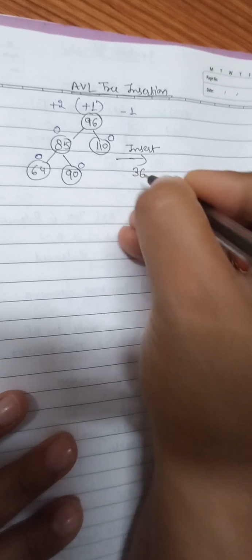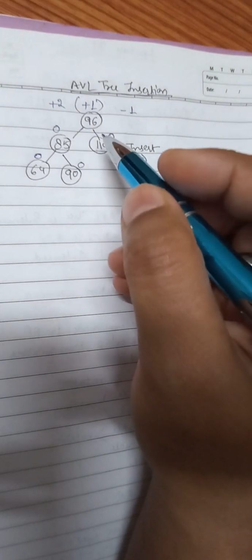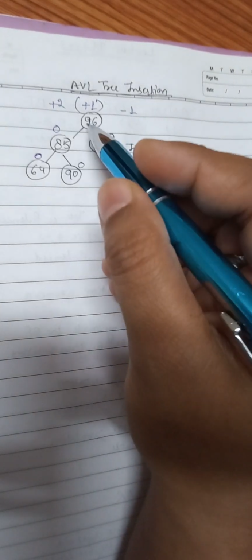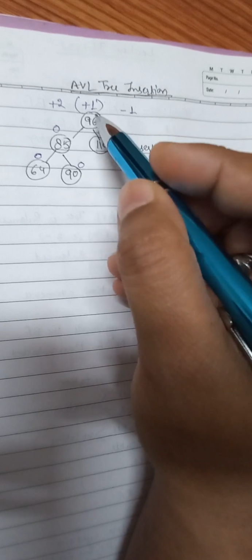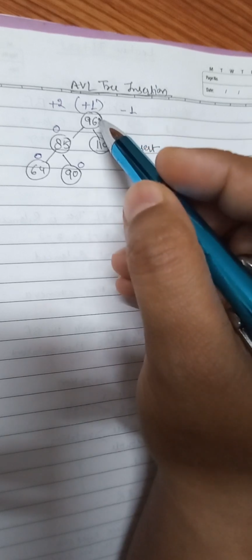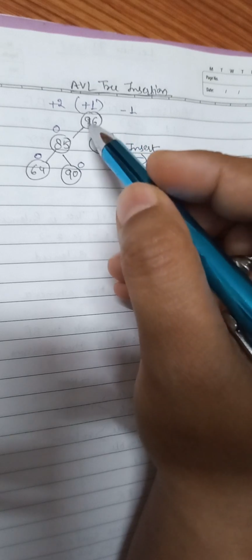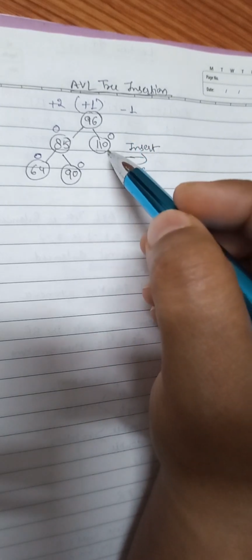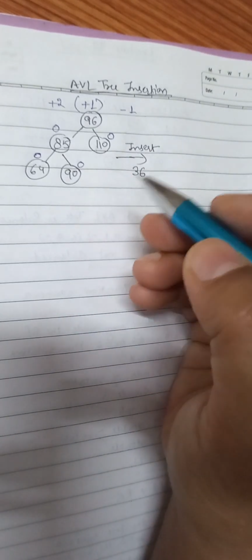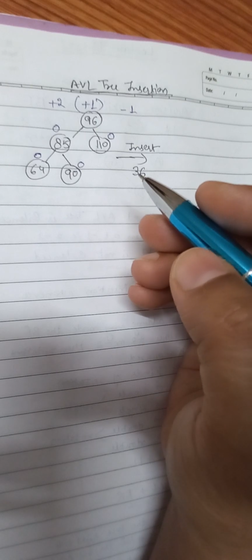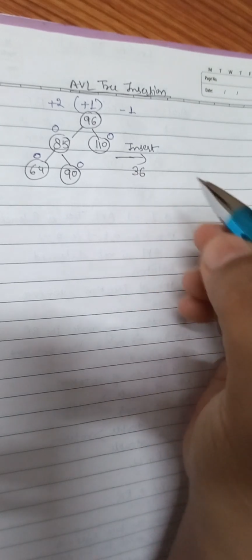Now suppose we are inserting one element in this tree, that is 36. So where are we going to insert it? Because it's based on the concept of binary search tree, whatever root is here, less than that will come on left hand side, and more than this will come on right hand side. So 36 is there, so we will put 36 on left hand side.